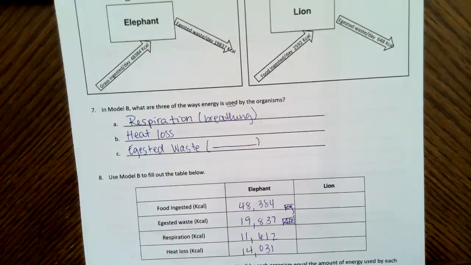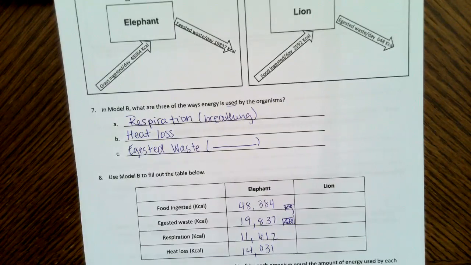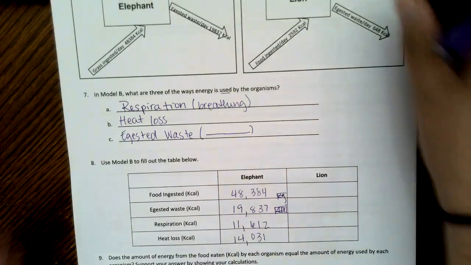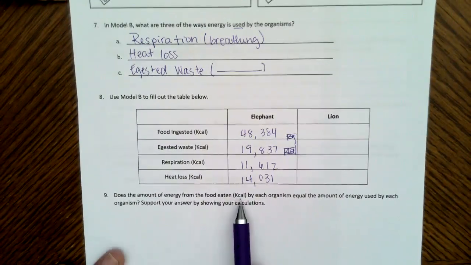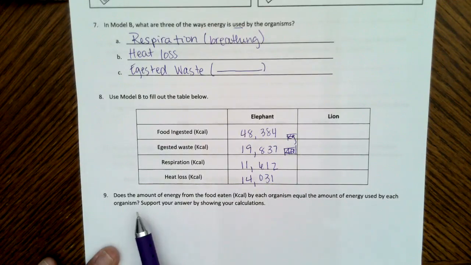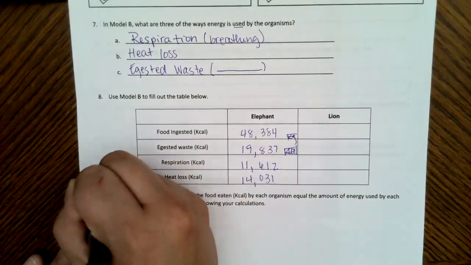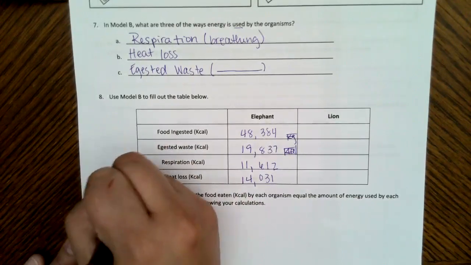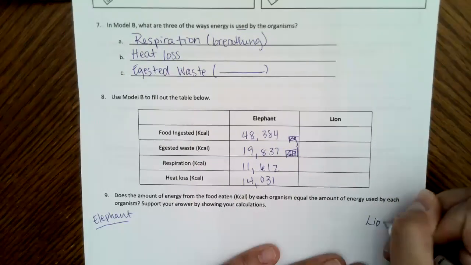All right. So moving on here to question number 9. Does the amount of energy from the food eaten, or kcals, by each organism equal the amount of energy used by each organism? So we're talking about each organism, right? So we should probably split this up again. So let's do elephant over here, and we're going to do lion over here.